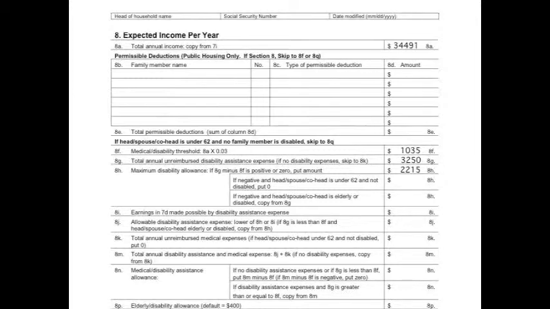So on 8I, we have $20,280. On 8J, the form is telling us to take the lower of 8H or 8I, so we compare our two numbers, and on 8J, our answer is $2,215.